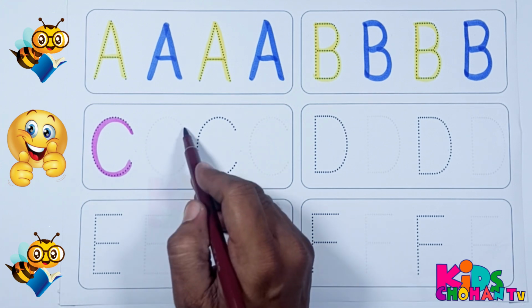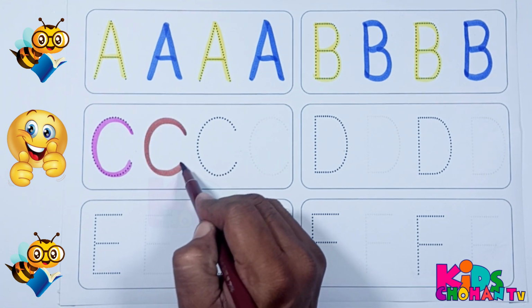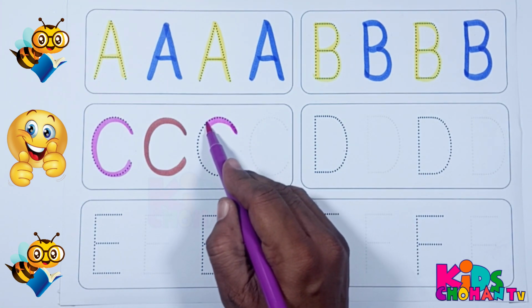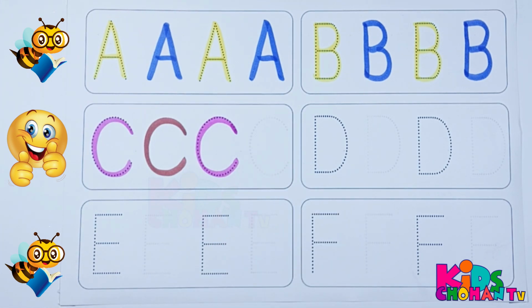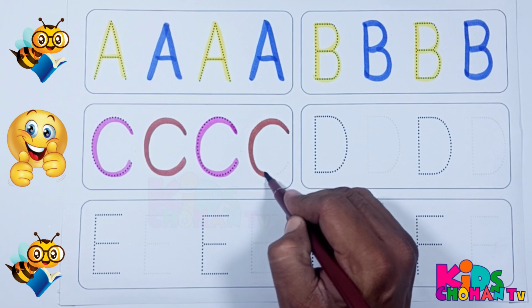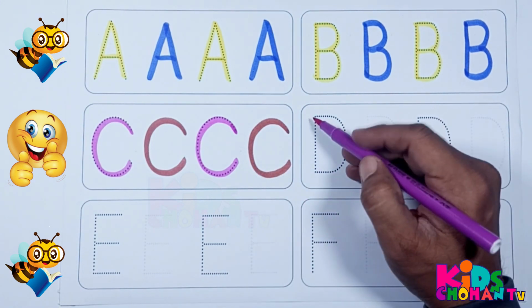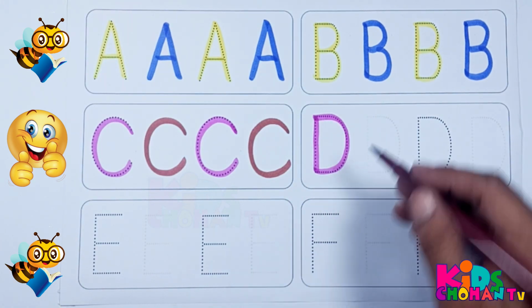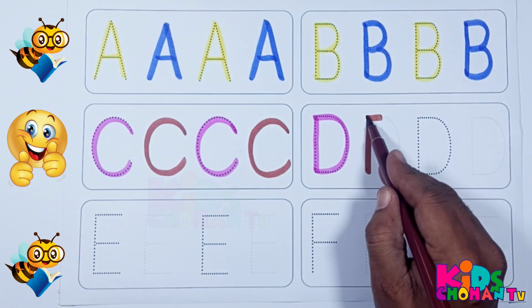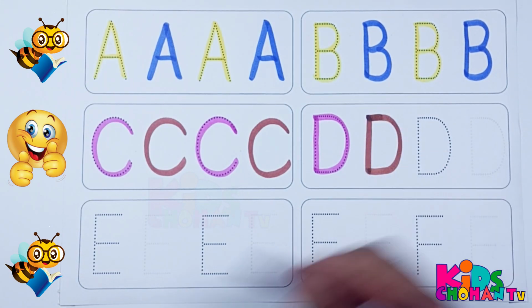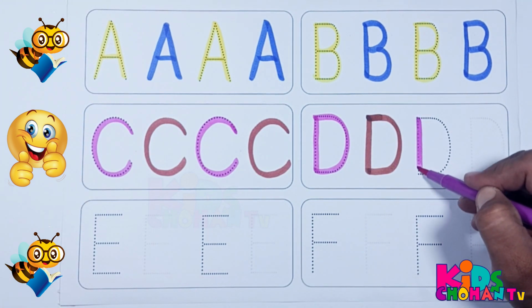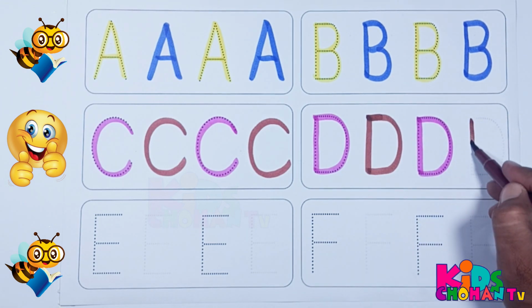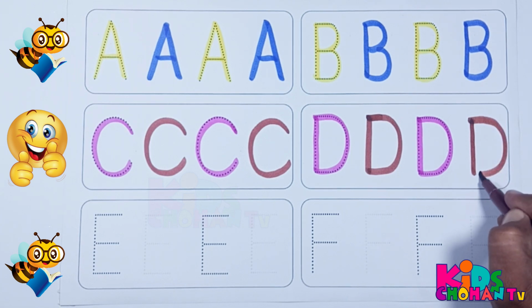C, C for cat. C, for cap. D, D for dog. D, for drum.